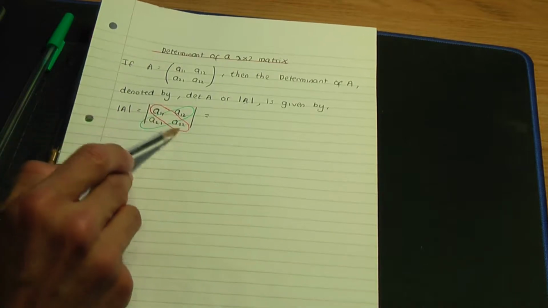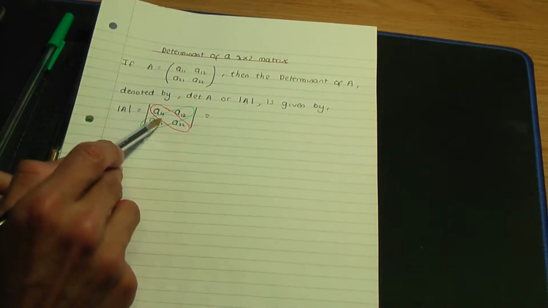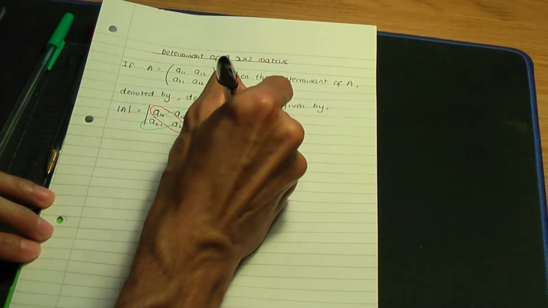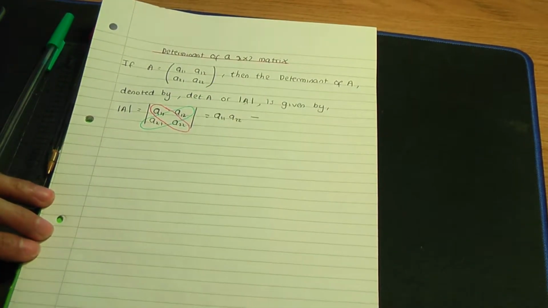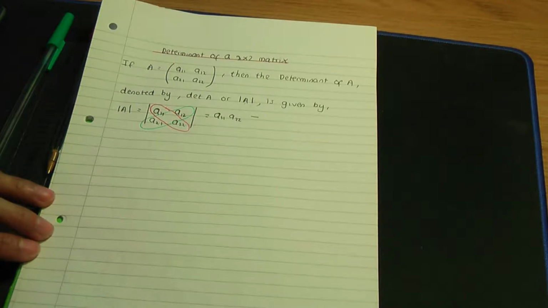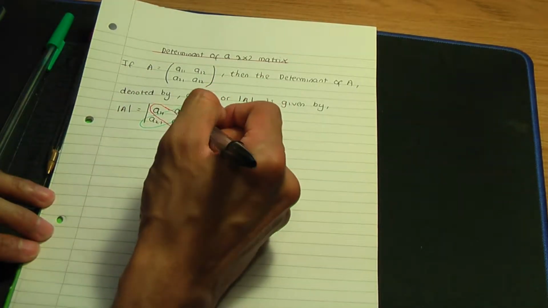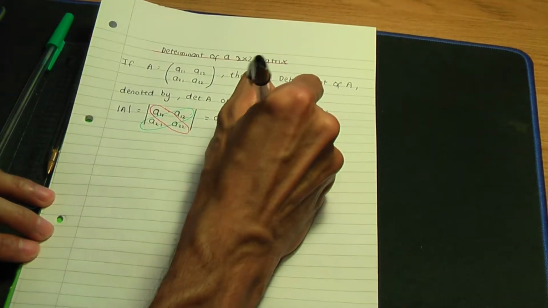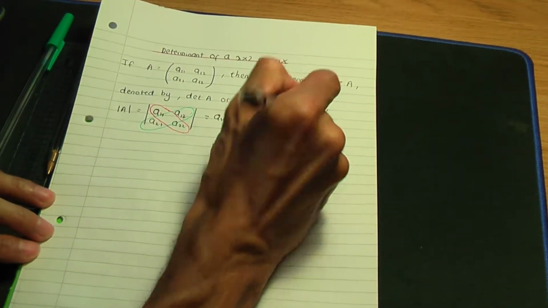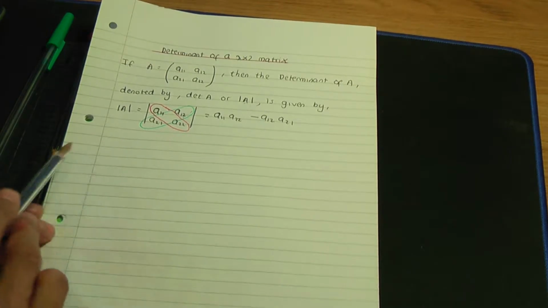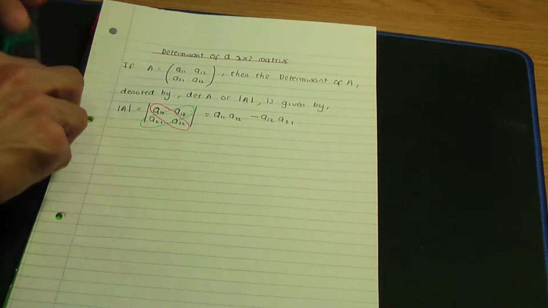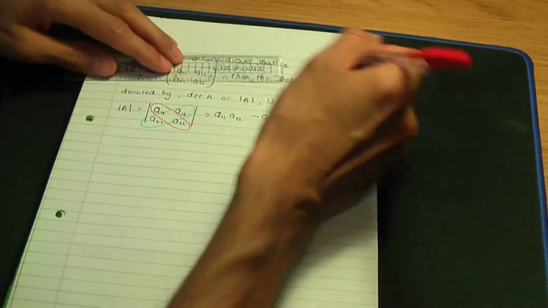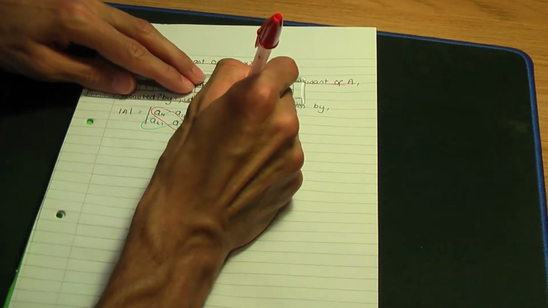So first multiply the elements along the leading diagonal. So A11 times A22 is A11, A22. Then you subtract. Then multiply the elements along the lateral diagonal, highlighted in green. A12 times A21, A12, A21. Okay? So that is the approach that you need to use when working out the determinant of a 2 by 2 matrix.